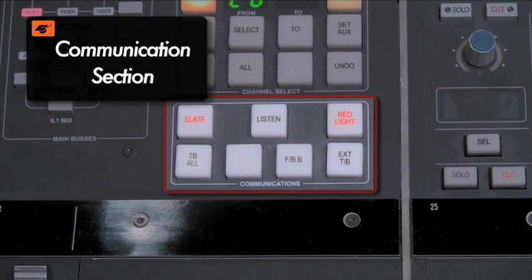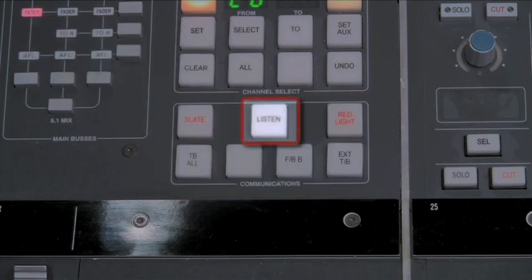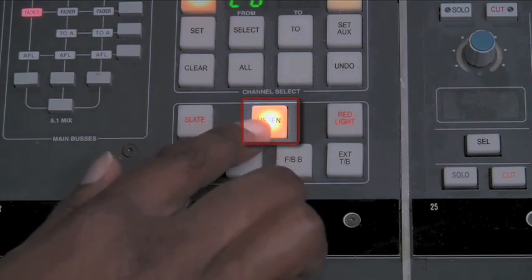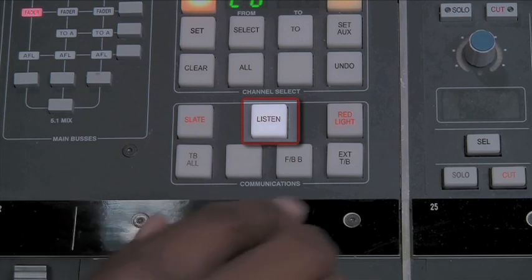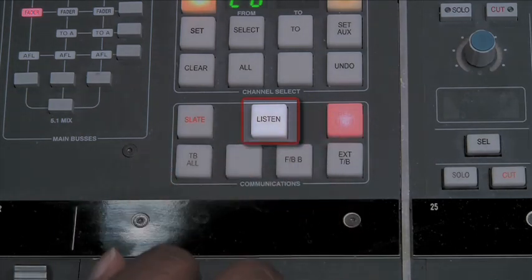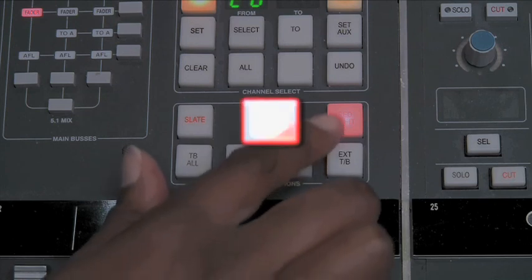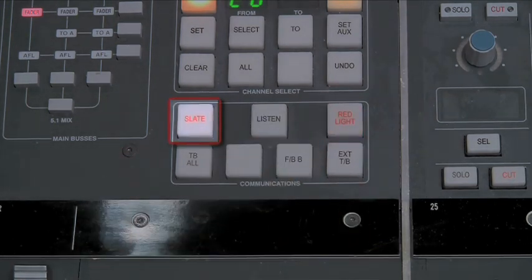Above the trackball, you'll find your communications section. This is where you assign talkback to your artist in the live room, as well as activating the listen option. So if you have a listen mic in the live room, in order to hear what the artist is saying without having them step right up to the microphone, you activate this via the listen option, and the listen mic can be patched in via the listen mic input on the patch bay. The slate option sends your talkback to all the outputs on the desk.